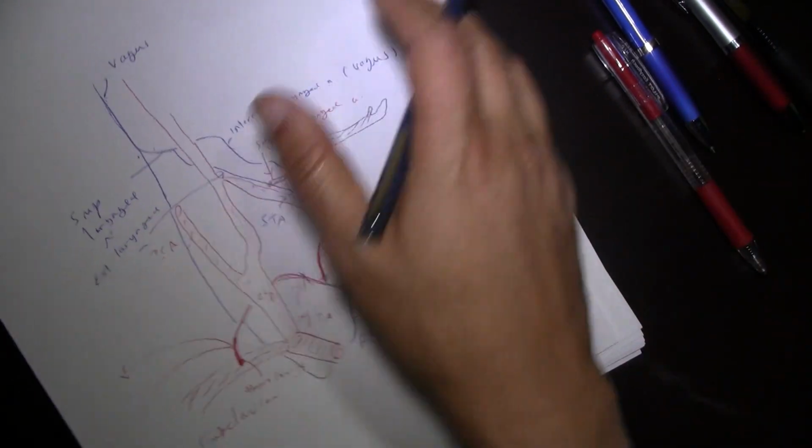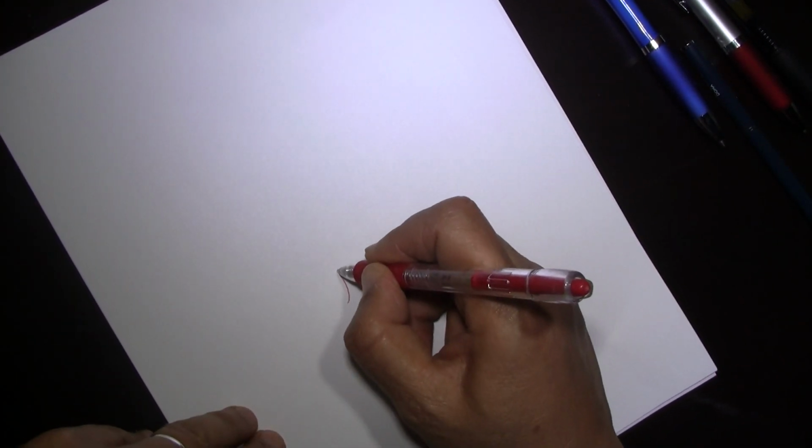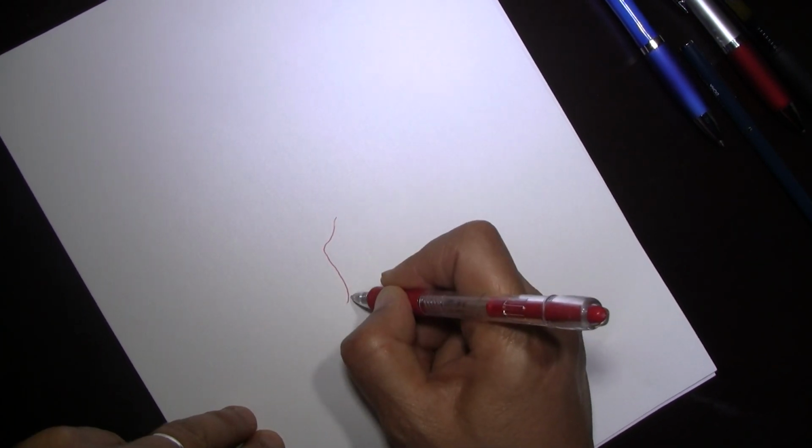Okay, let us talk about the second branch, which is the lingual artery. The lingual artery is a very important artery, and from the name, it is going to the tongue. Here is the lingual artery.